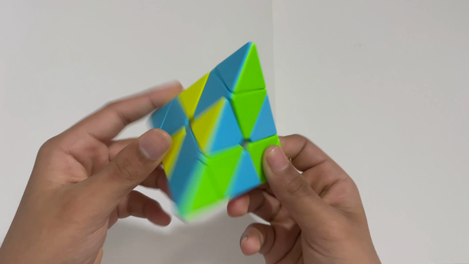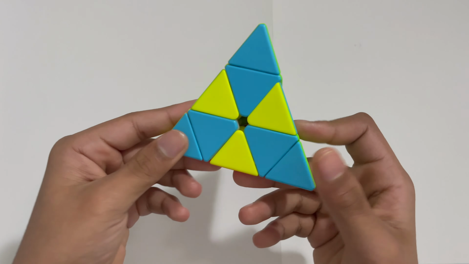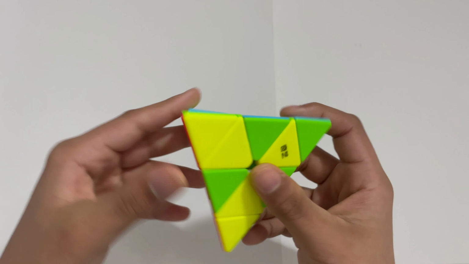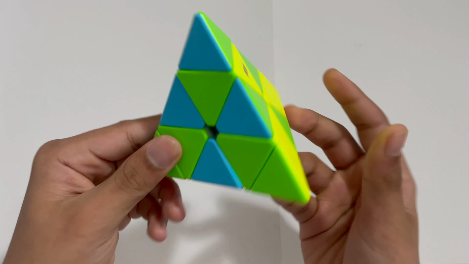As you can see, you just got this pattern right here, and if you just turn the top the right way, you've got the checkerboard pattern on the pyramids.